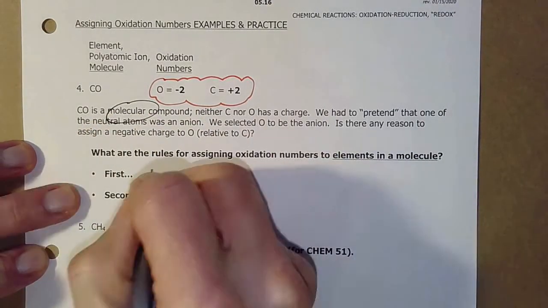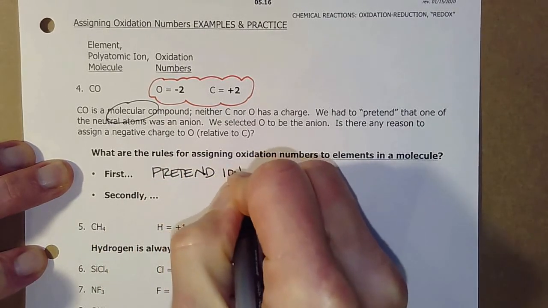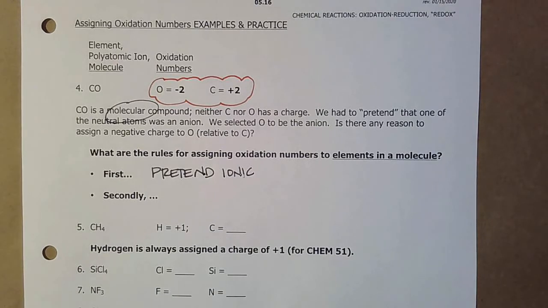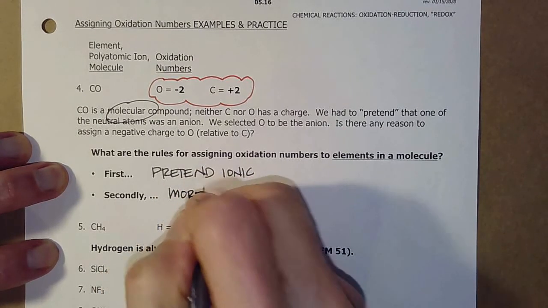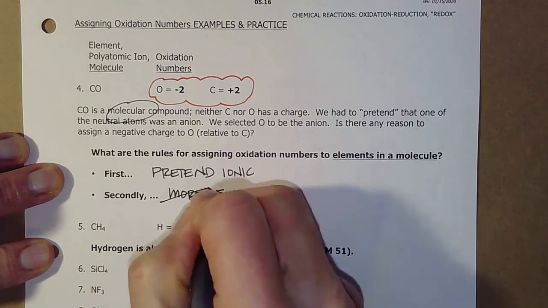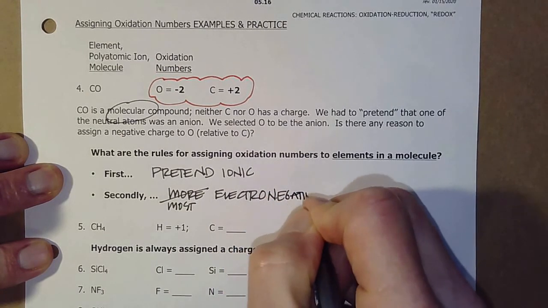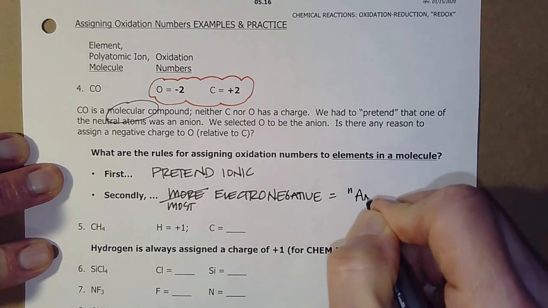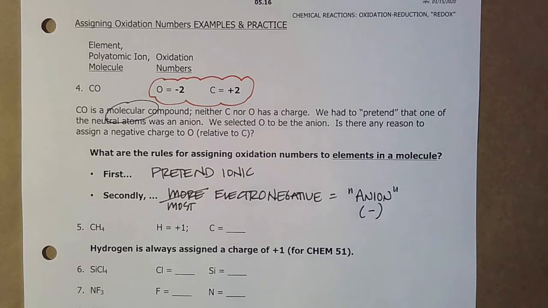Molecular compounds, pretend ionic, and secondly, who gets to pretend they're an anion? Well, remember chapter 4, electronegativity? That's what we're going to use. More electronegative gets to be the anion. More electronegative. Maybe I better say most electronegative equals the anion. Now that's not true, but it makes the accounting work out pretty nicely.